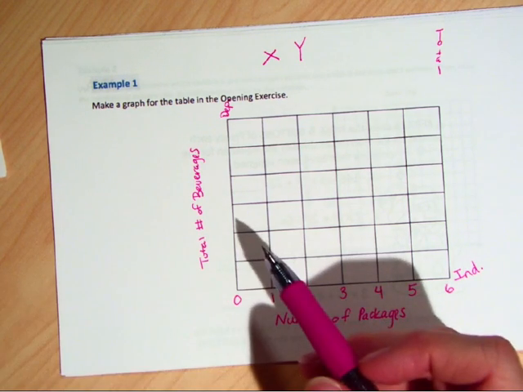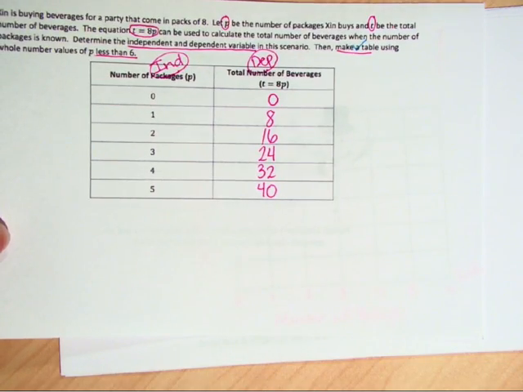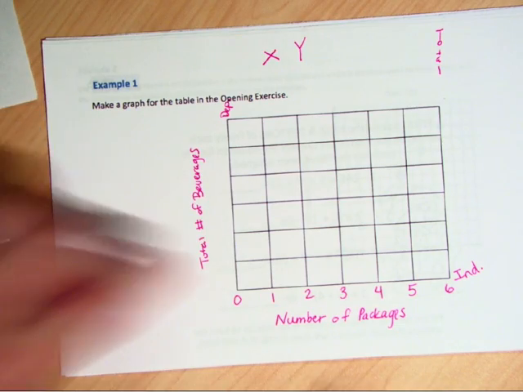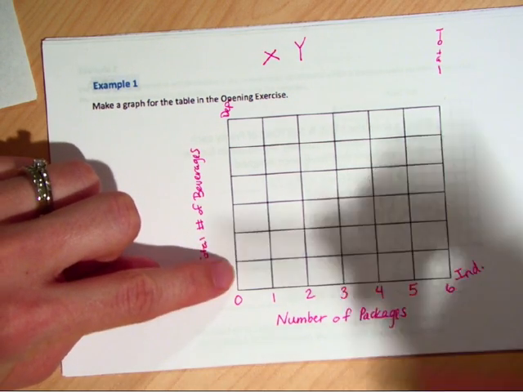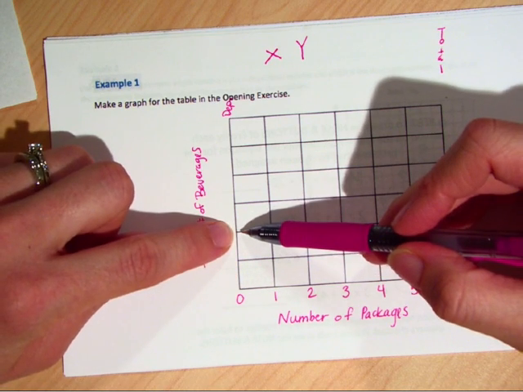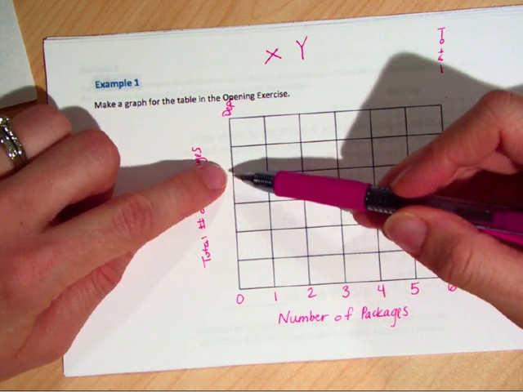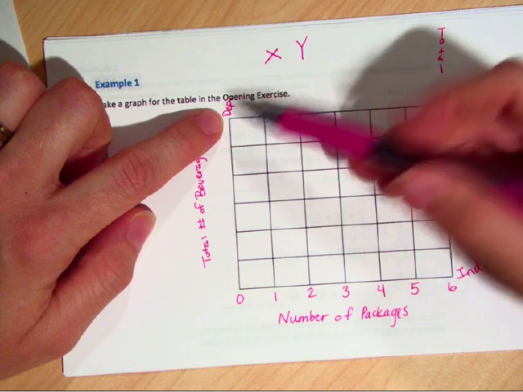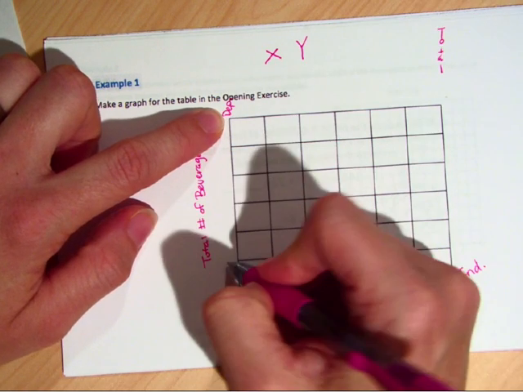I need to get at least to 40. Let's see, if I did it by 8s, let's see. 8, 16, 24, 32, 40, 48. That will work and give me one little cushion. So let's go by 8s.